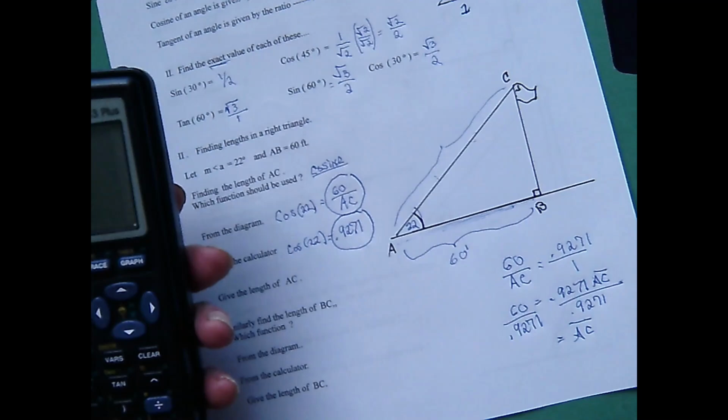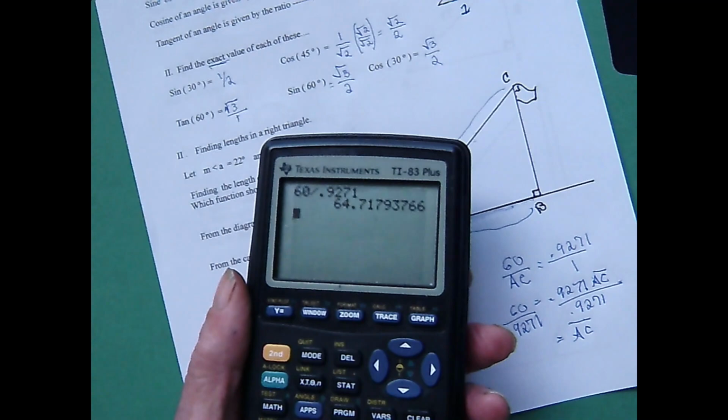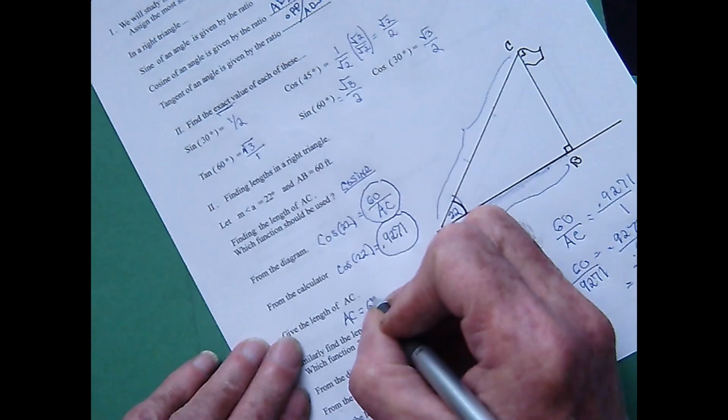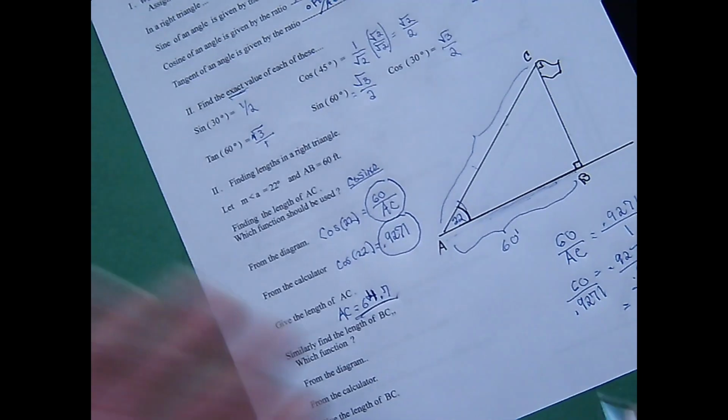I think I got that right. 60 divided by 0.9271. So that tells me it should be, let's round lengths for problems like this that we're solving to the nearest tenth. So I would call that 64.7. Give the length of AC. AC is, excuse me, 64.7. Okay, that's one. We've got something figured out already. 64.7 is just about what that ought to be.